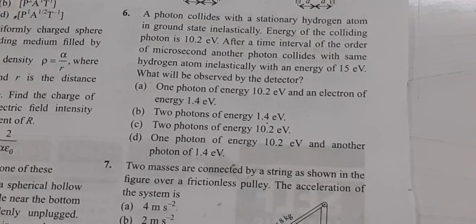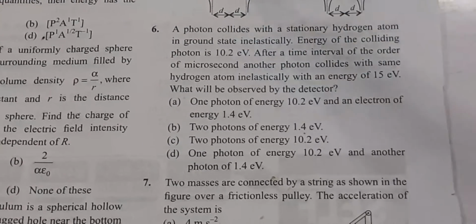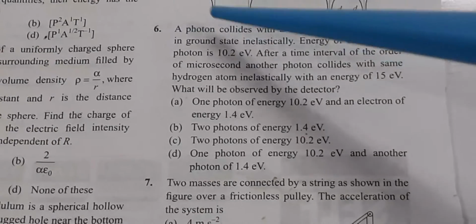Now for the first photon, we can see it has energy only 10.2 electron volt. Now, to remove the electron, the minimum energy required to remove the electron from ground state is known, that is 13.6 electron volt, but it is much less, 10.2 electron volt here.